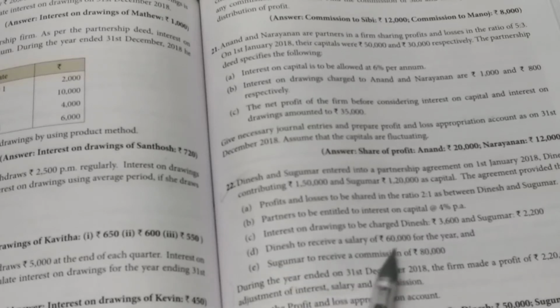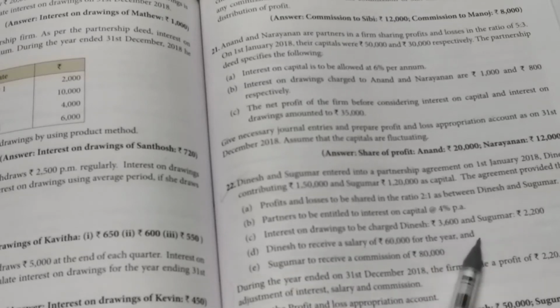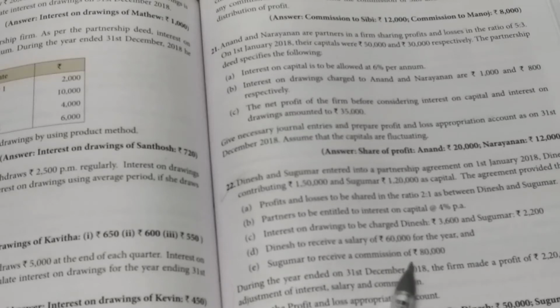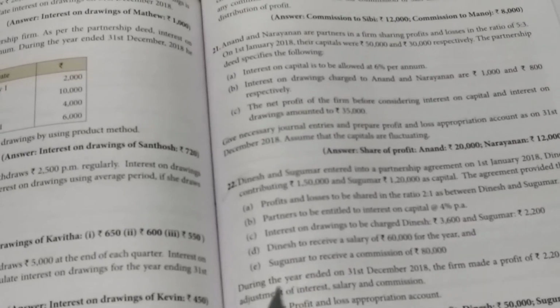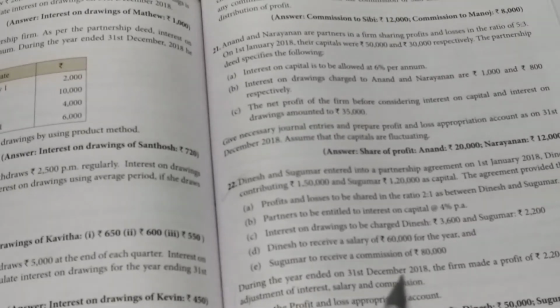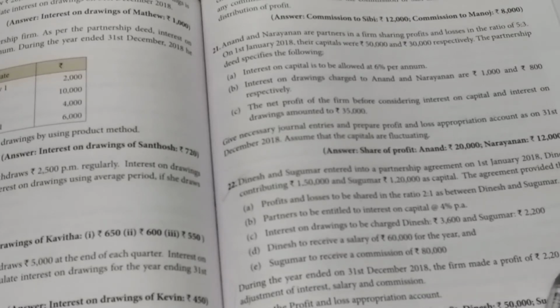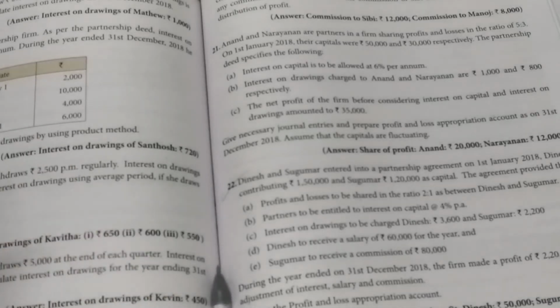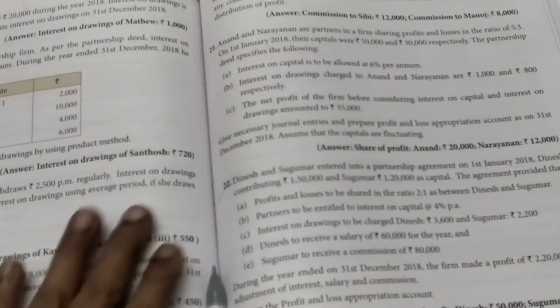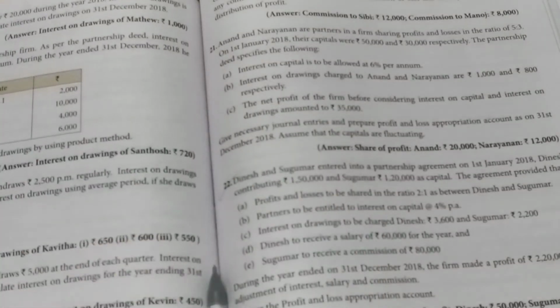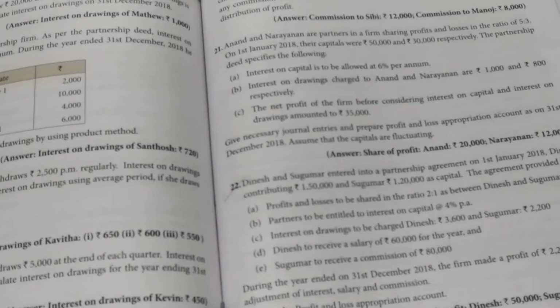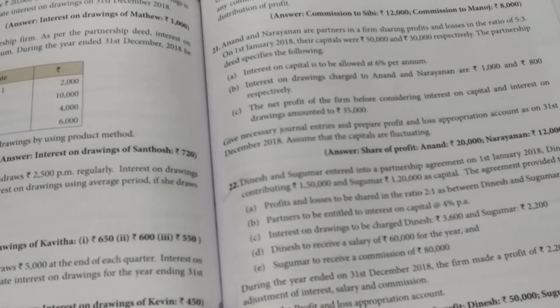Dinesh is to receive a salary of 60,000. Sukumar receives a commission of 80,000. Then at the year end, 31st December 2018, the firm made a profit of 2,20,000. That is the opening balance of the P&L appropriation account. Using this, we have to prepare the profit and loss appropriation account directly. There is no need for a journal entry. The journal entry is not asked; prepare the profit and loss appropriation account. Okay, now listen on the board.